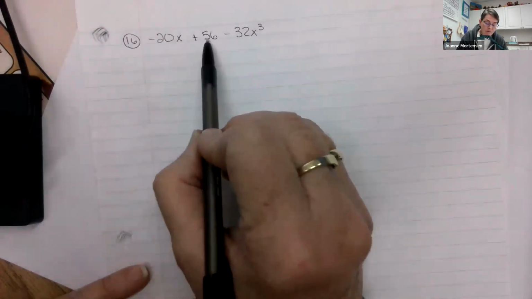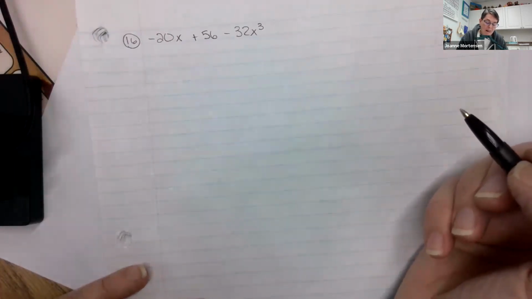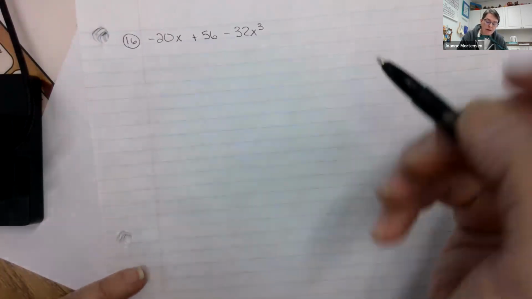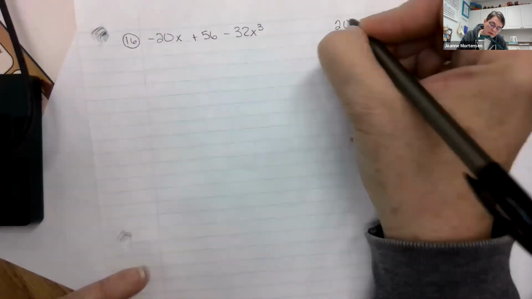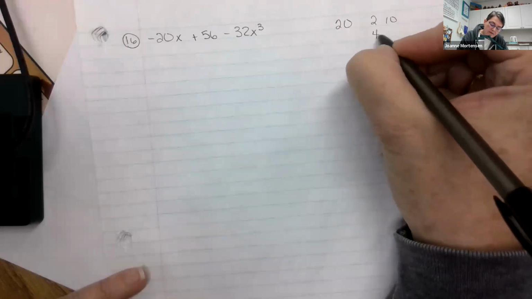So now we have to figure out the biggest number that divides into all of those. 2 would work, but I was trying to find something bigger than 2. So if I think of 20, you can have 2 and 10, or 4 and 5.